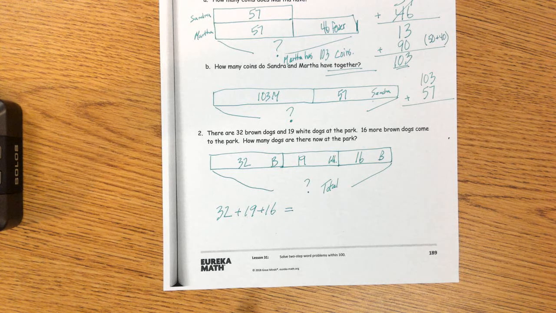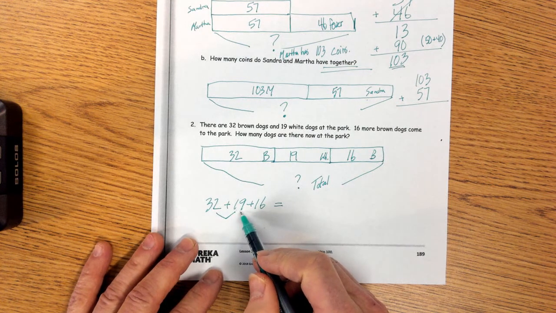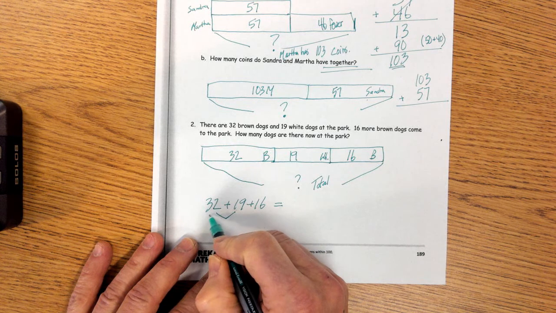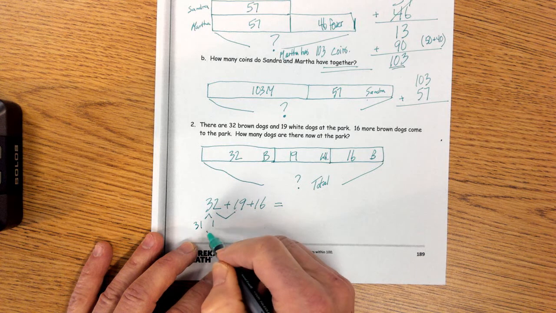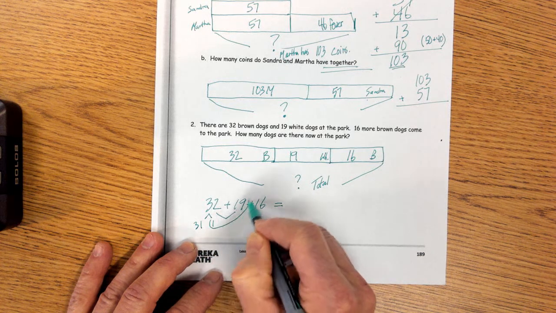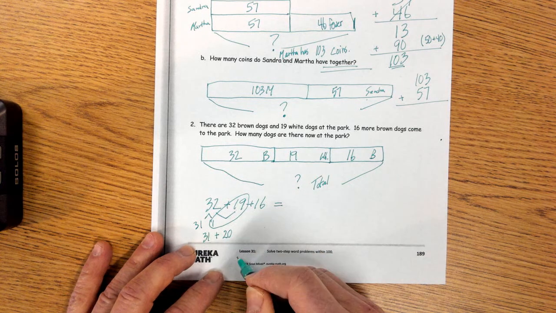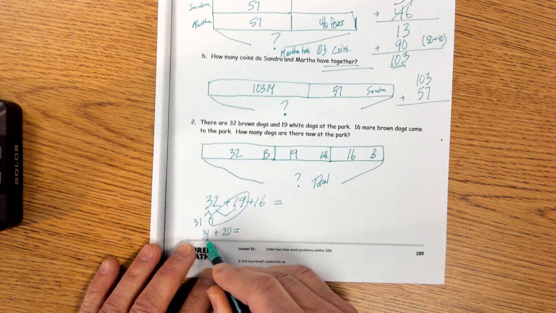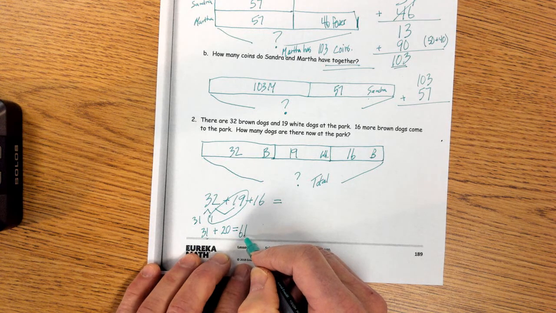Gosh, could we stack all three on top of each other? We could. We could put two of them together first. I see a way that I want to put two together. You see these two? I'm noticing 19 is awfully close to 20. In fact, all it really needs is a 1. So if I take 1 out of the 32, then that would leave 31. So I'll take this 1, join it with the 19, and that makes 20. And I'll add to that 31. So I know that these two are 31 and 20. That's 61. Okay, those are the dogs that were at the park in the beginning.